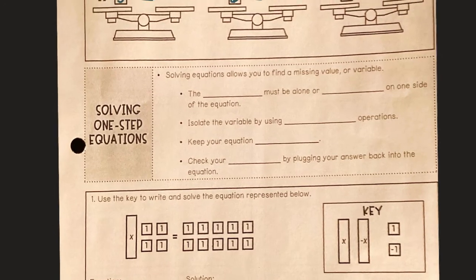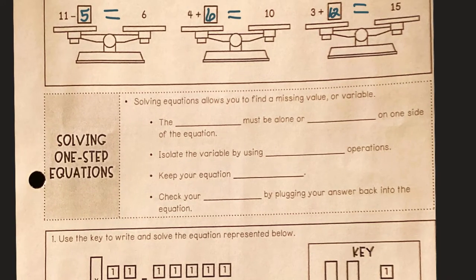So down here in our vocab section, solving equations allows you to find a missing value or a variable. So even though in the top we had a missing box, what we will now be using is a variable for that missing number. So instead of a little box, we're going to have a letter. Okay?